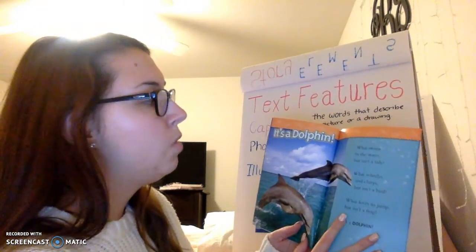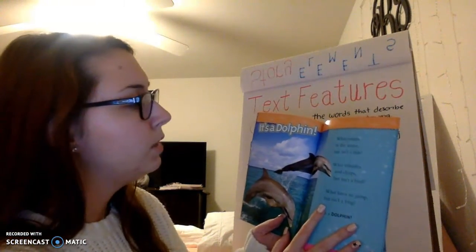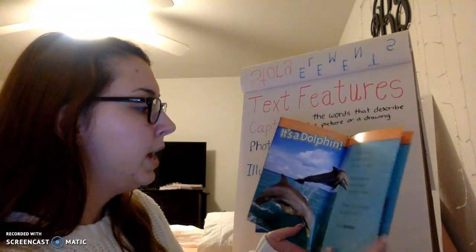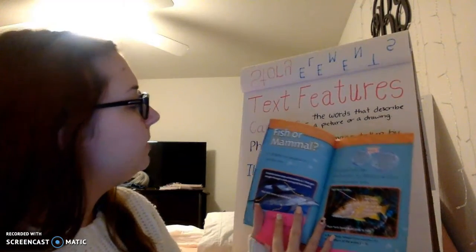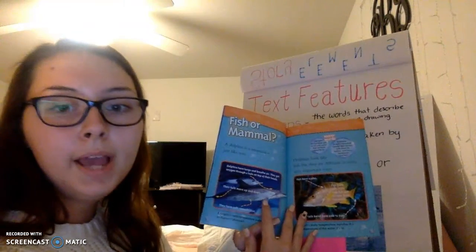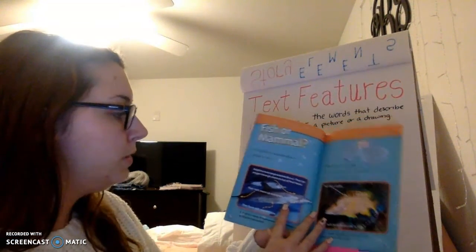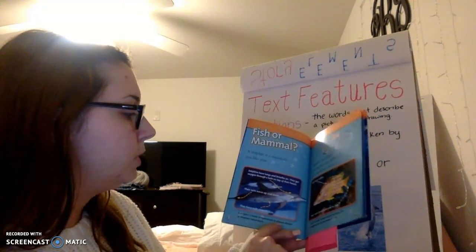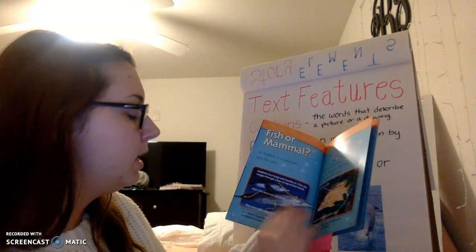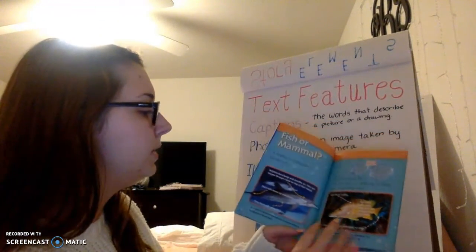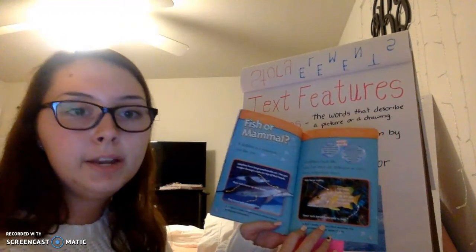Okay, so we can see here it says, "What swims in the water but isn't a fish? What whistles and chirps but isn't a bird? What loves to jump but isn't a frog? It's a dolphin." Then we see a dolphin is a mammal just like you. And we see right here we have a photograph of some dolphins. And then we have a caption. A dolphin's body temperature is always about 97 degrees Fahrenheit. So you can see that this caption gives us some information that the text in the book did not give us. So it gives us extra information that can help us later on when we're reading.